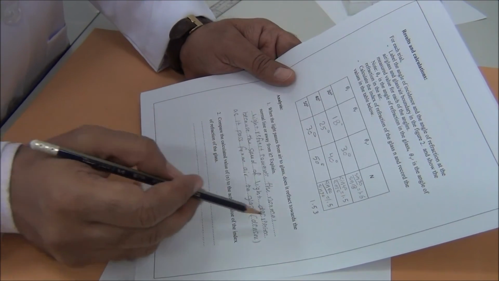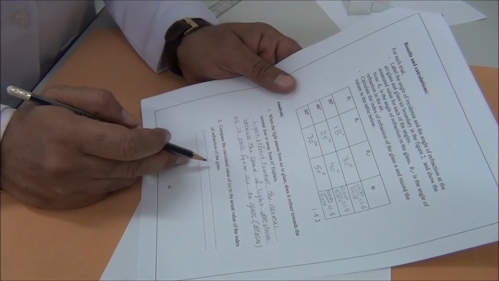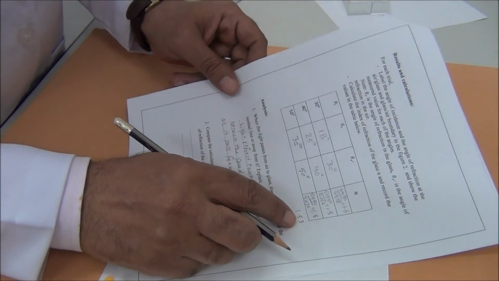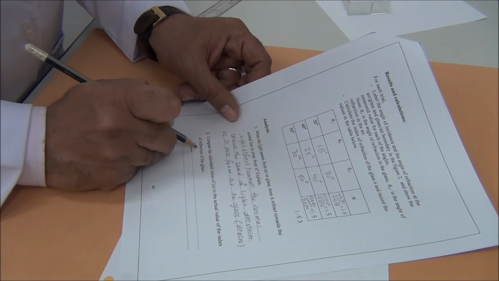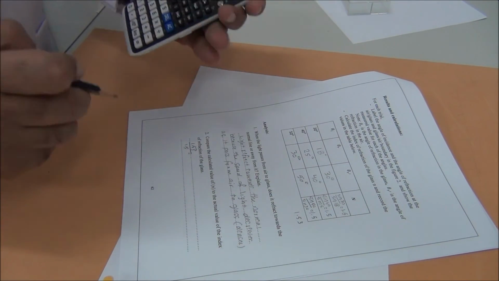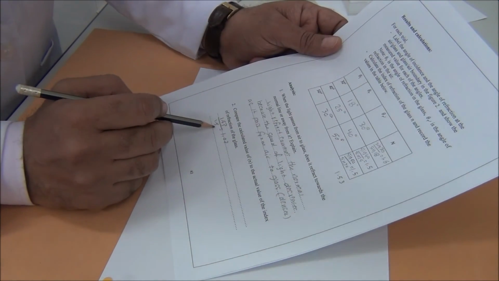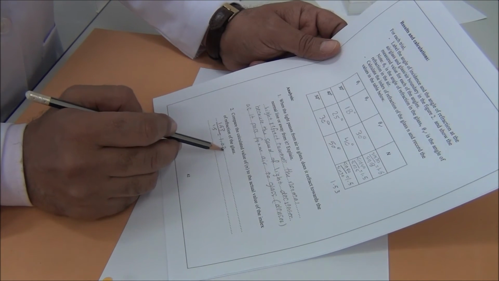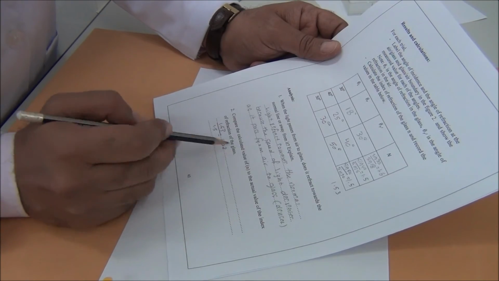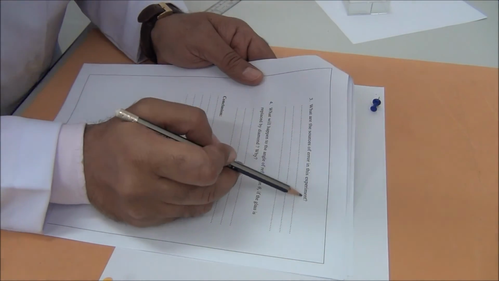Compare the calculated value of n to the actual value of the index of refraction of glass. The refractive index of glass is about 1.5. Our value is a little bit more, so we say 1.53 divided by 1.5. So the answer is 1.02. Our calculated value is 1.02 times the actual value of the refractive index of glass. What are the sources of error in this experiment?